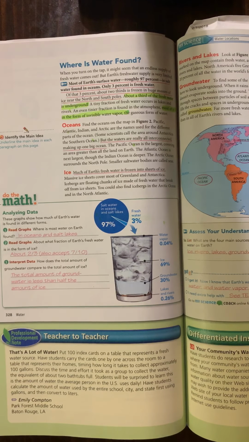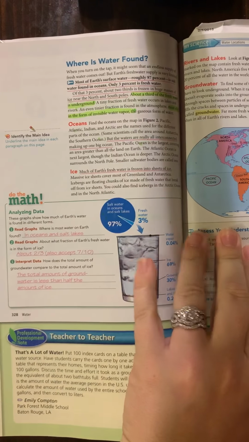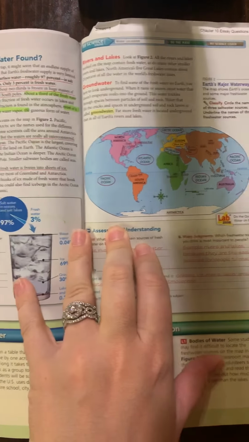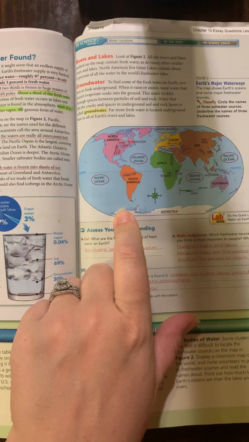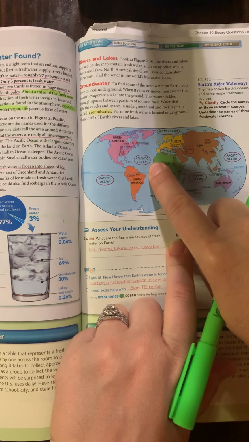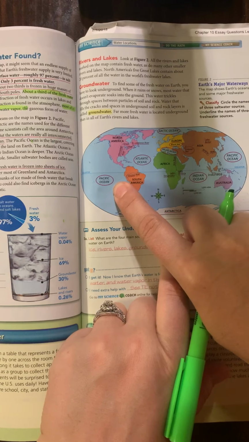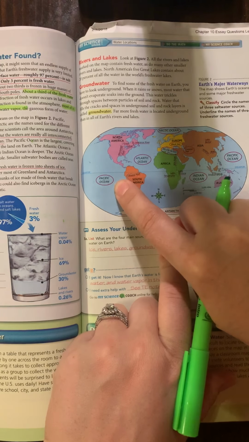Oceans. Okay, we've got all the oceans. It says find the oceans on the map. Over here on the map, you can see my book has the oceans circled. There's a lot of them. You've got the Pacific, the Atlantic. This is Pacific, not specific. That is a pet peeve of mine. We do not say specific because that means you're being direct. This is Pacific. The Atlantic Ocean, the Arctic Ocean.